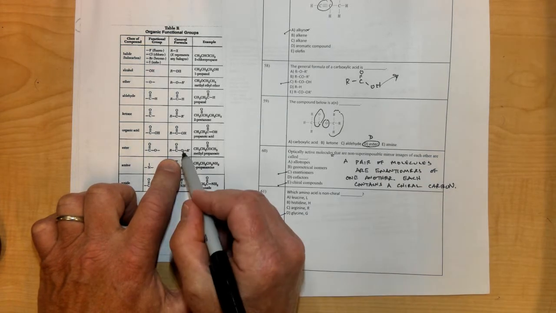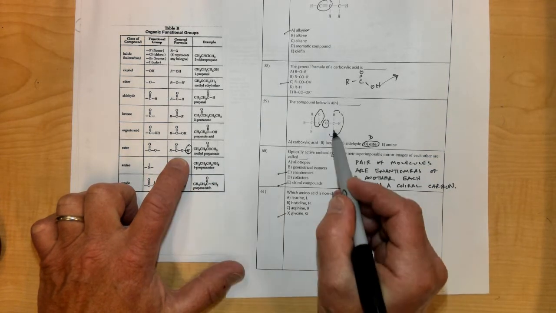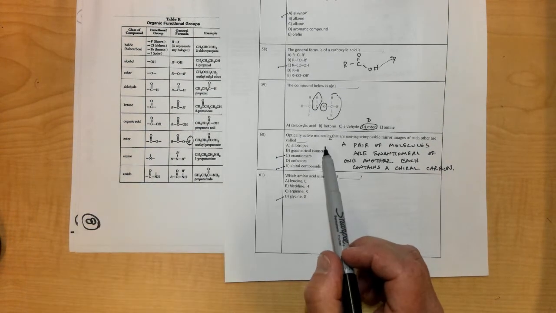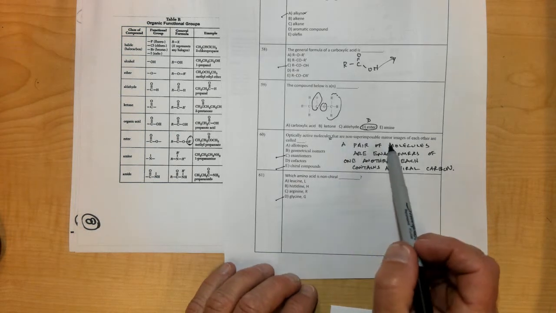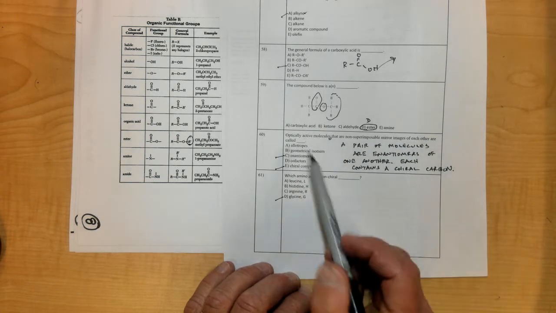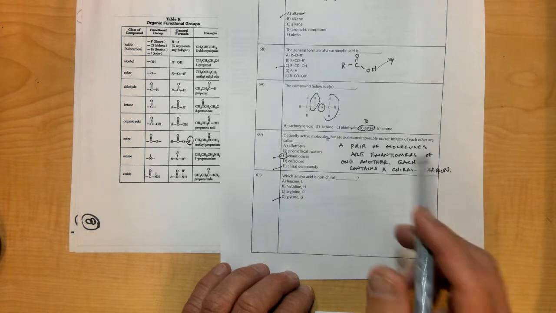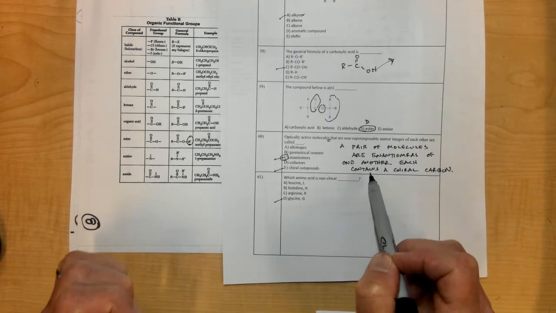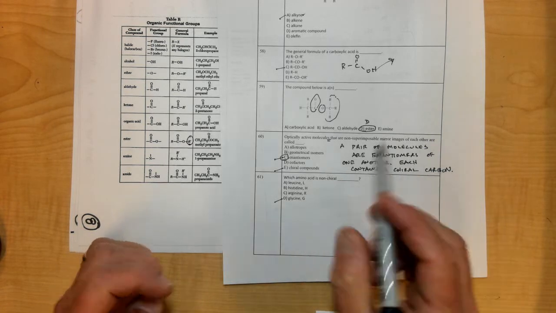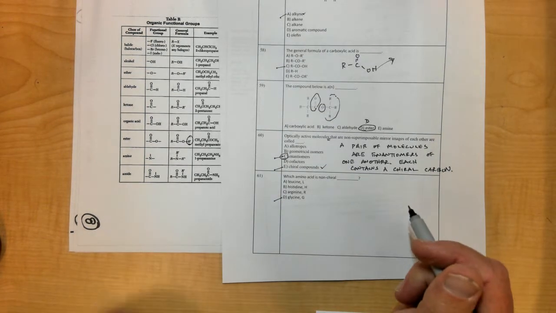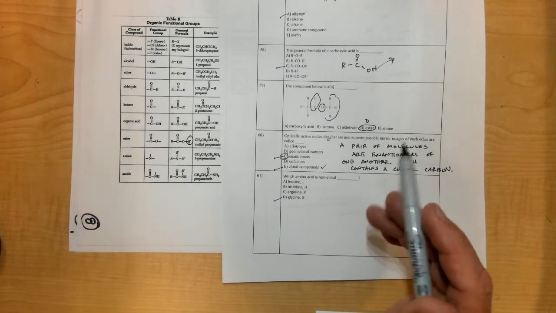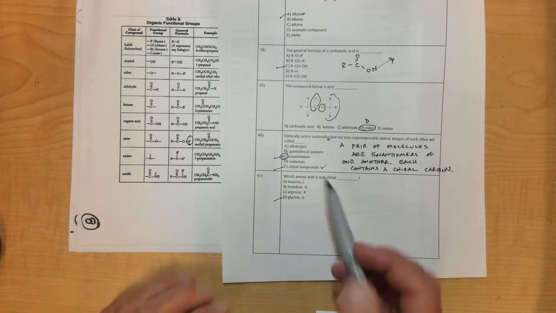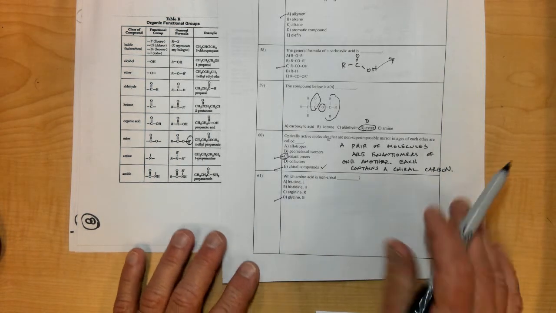Ester has that C double bond O and then an R group right here, which in this case was a CH3. And then in number 60 it says, optically active molecules that are non-superimposable mirror images of one another are called enantiomers of one another. A pair of molecules are called enantiomers of one another. Each of those contains a chiral carbon. So you could say that each is a chiral compound. And so if they're asking what are two of them called together, they're enantiomers of one another, and they're chiral compounds of one another.